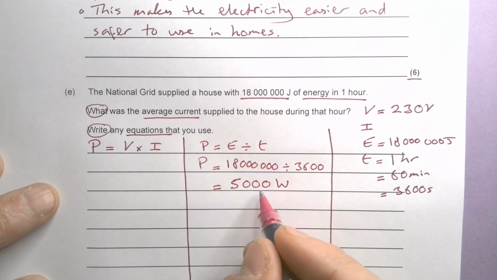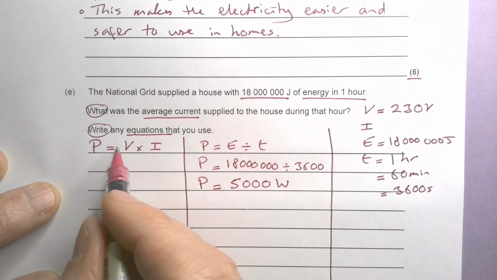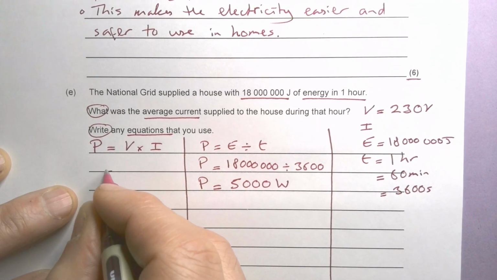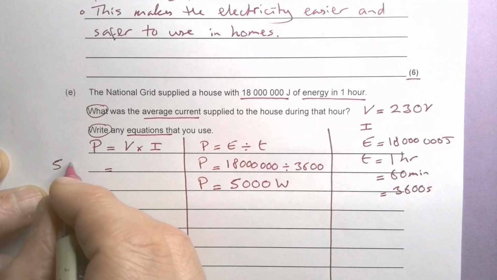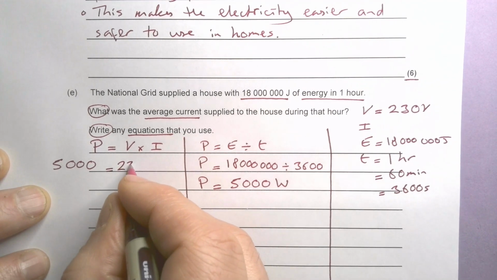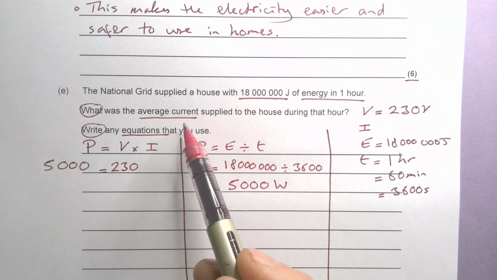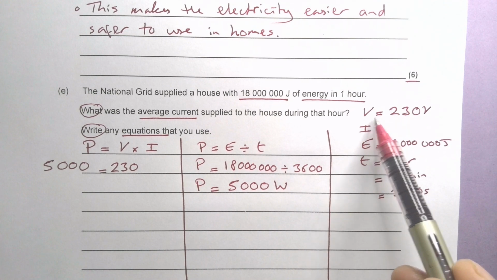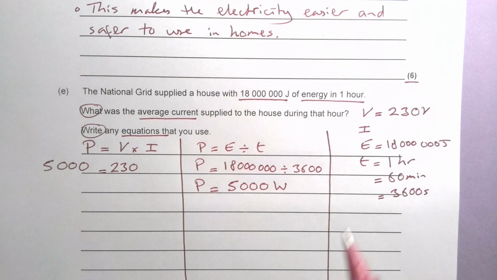I've now got power, I can use that over here because I know potential difference as well. So let me substitute this back into this equation. So I've got 5,000 is equal to 230. The tricky bit here is you've got to remember this is UK mains electricity. So as soon as you get a question with UK mains electricity, it means you already know the potential difference is 230 volts, because it's always 230 volts in UK mains electricity.